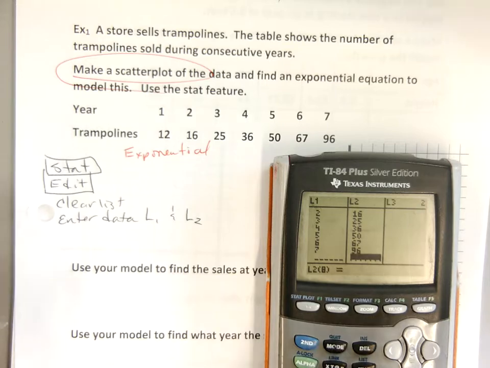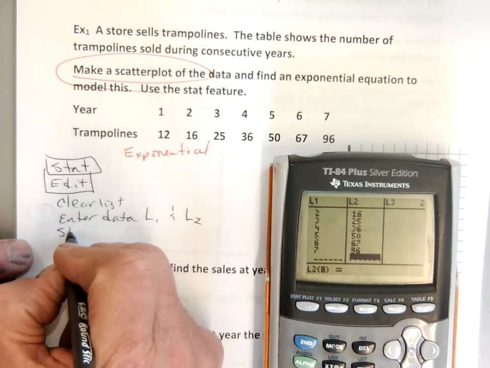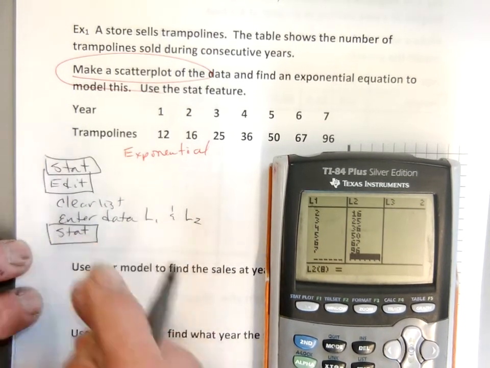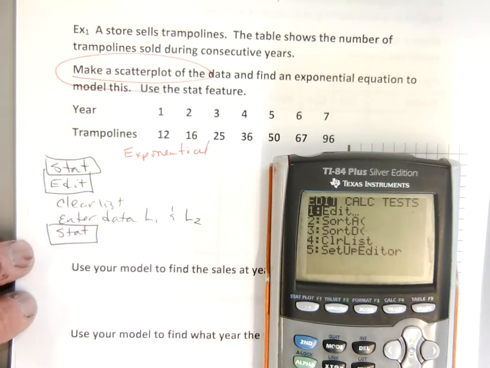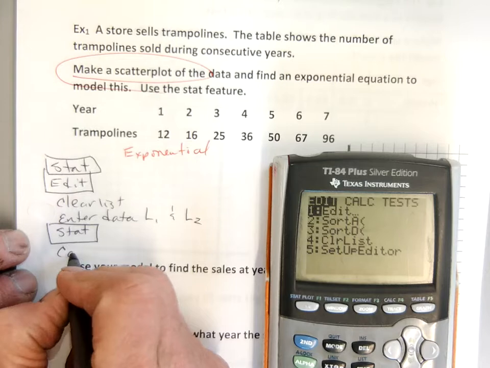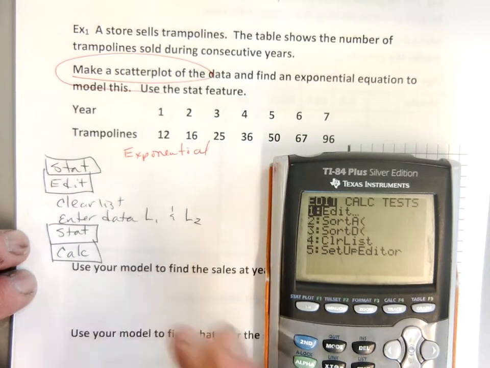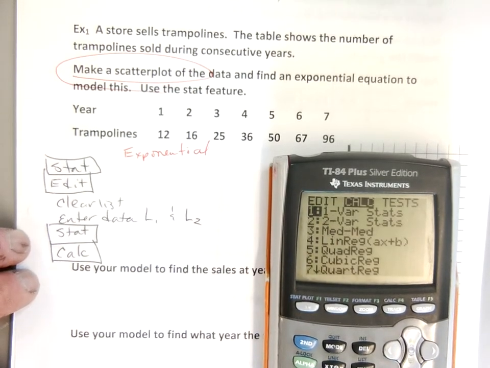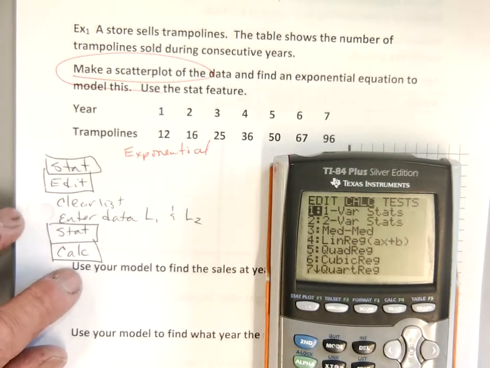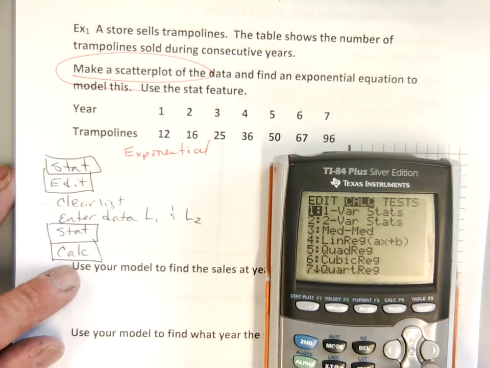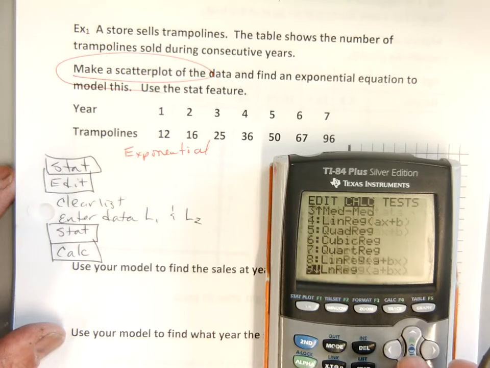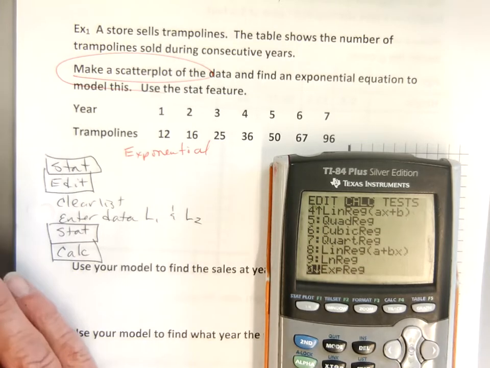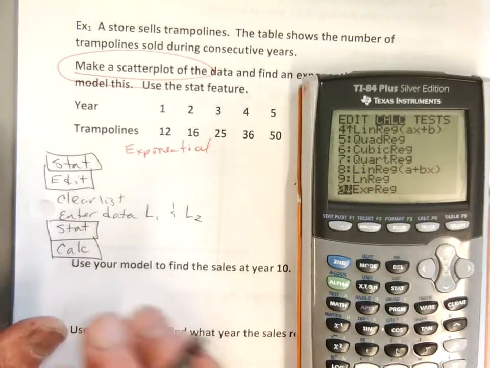Yes. Okay, so now we're going to go back to stat. We're going to push that stat button again. Okay, see the stat button? Push that stat button in. Yes, Emily, you're ahead of me. Good. I like that. Calculate. So go over to calculate. So I just shifted it over to calculate. And I'm looking for, which one do you think I'm looking for? I'm looking for that one right there. Why am I looking for EXP reg?